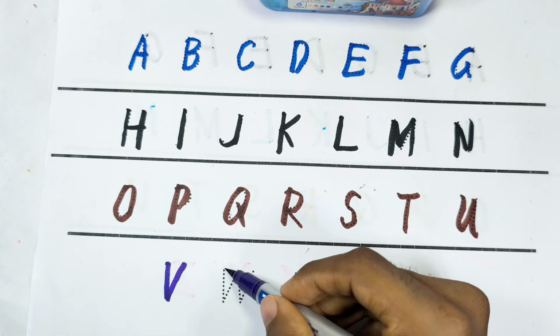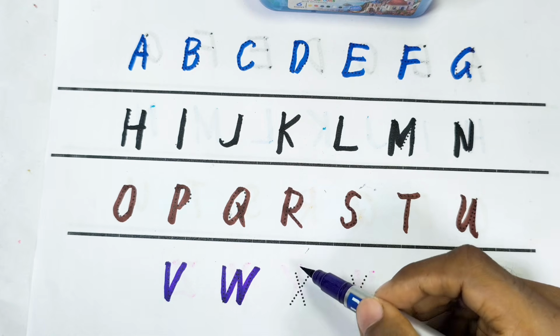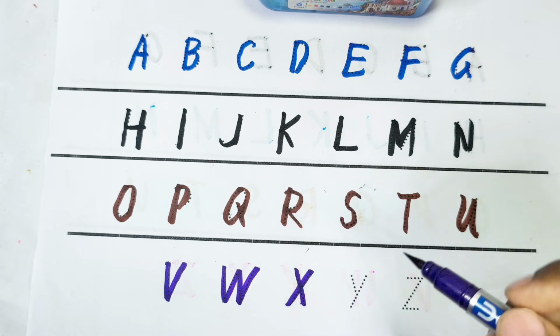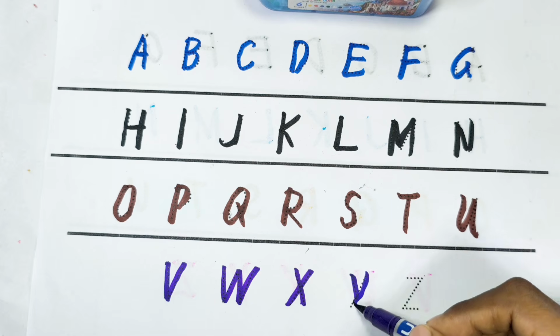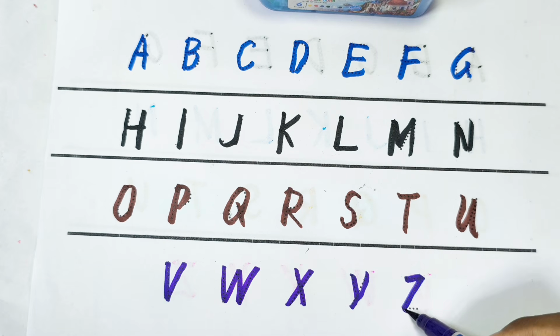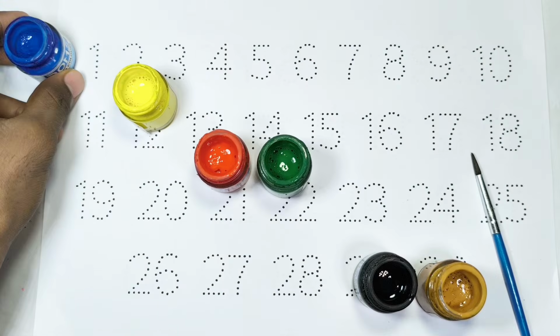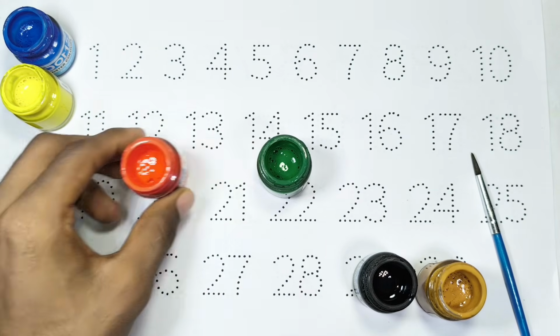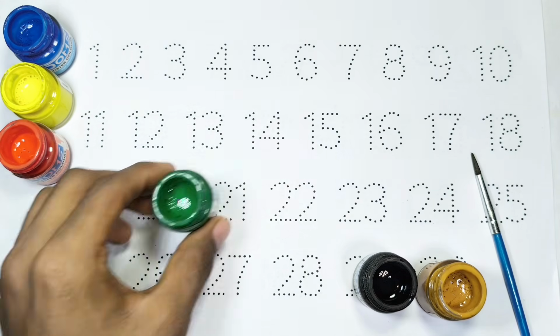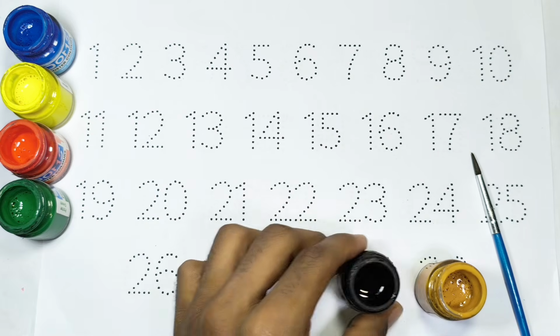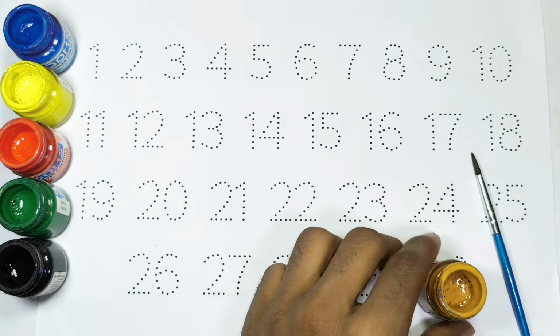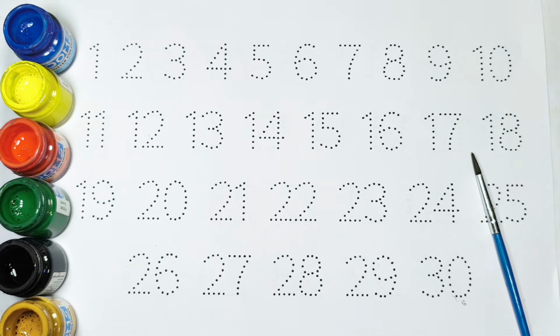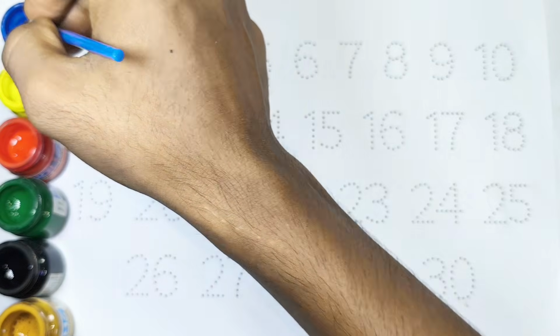So kids, now you draw V. V for van, W for whale, X for xylophone, Y for yo-yo, and Z for zebra. Blue color, yellow color, red color, green color, black color, and yellow ochre color. So kids, now you draw 1 and use blue color.